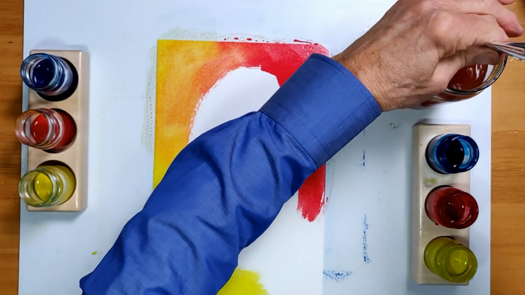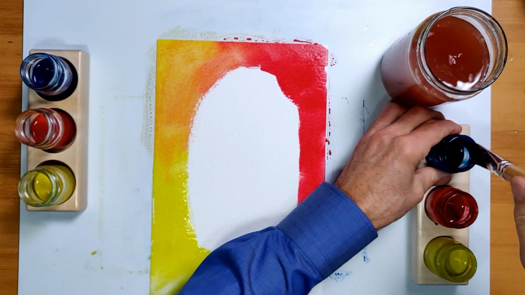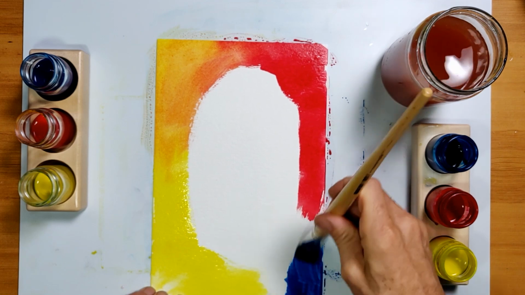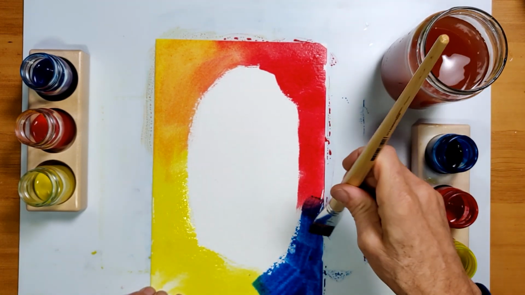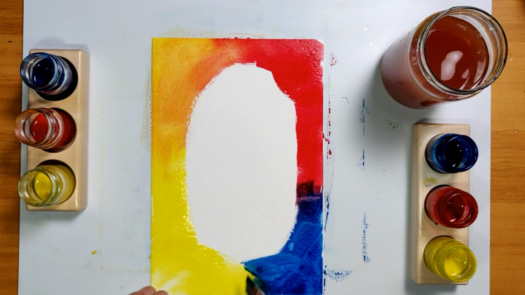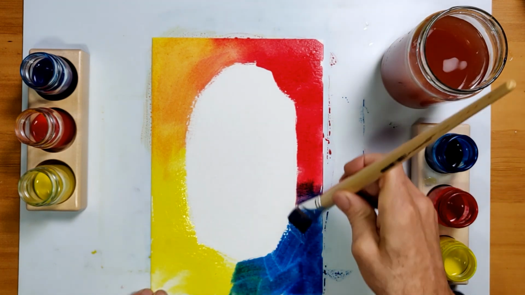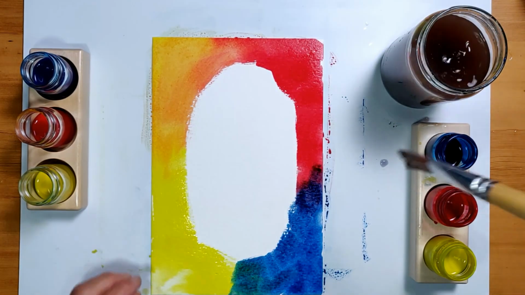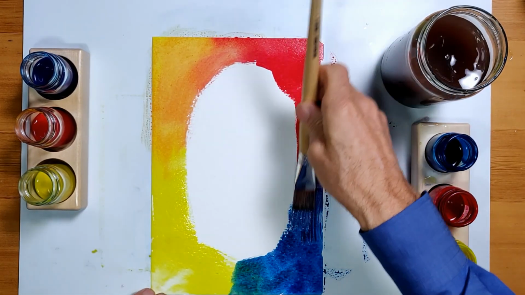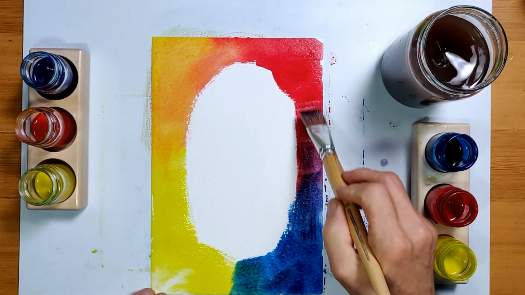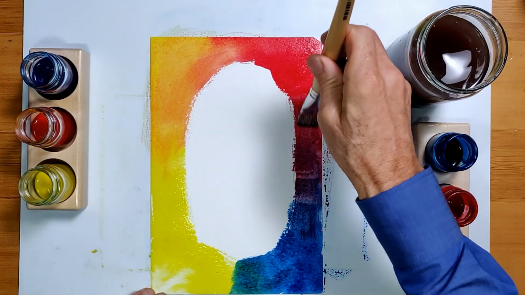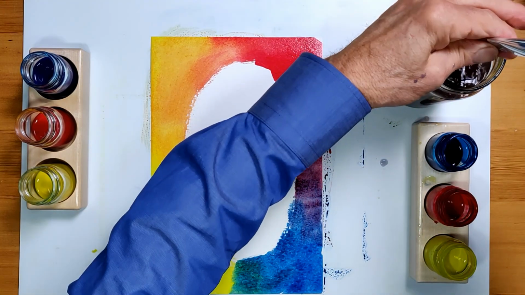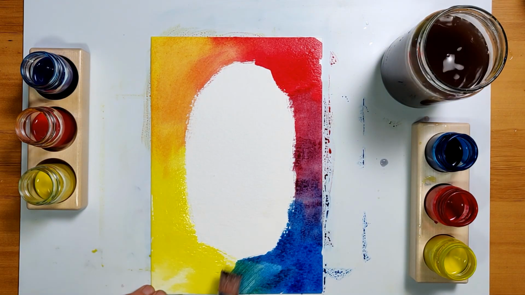And we take the blue. Skin colors are all over the world different. You can make them all different in this way. So we make some violet here. So we paint colors Goethe's color circle around, and then we need some green here down.